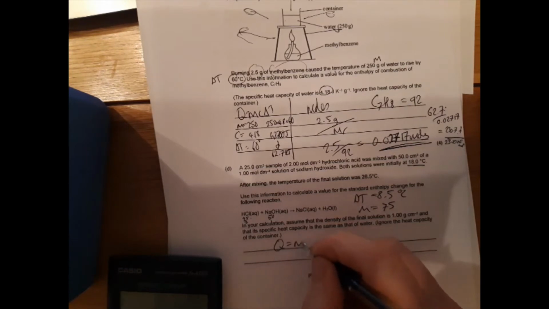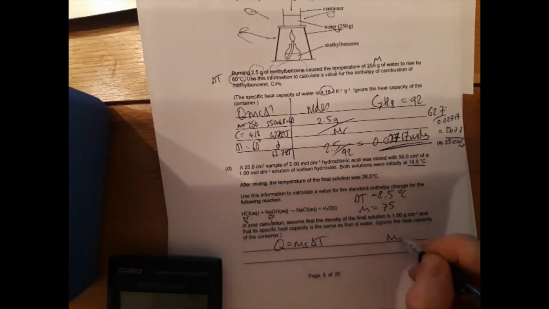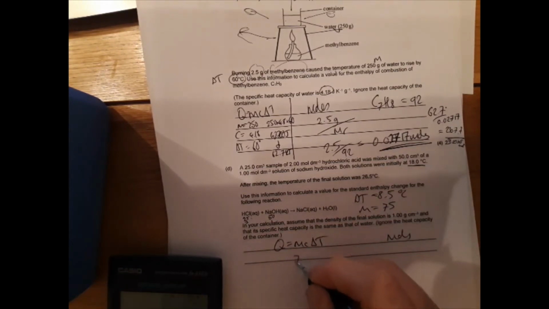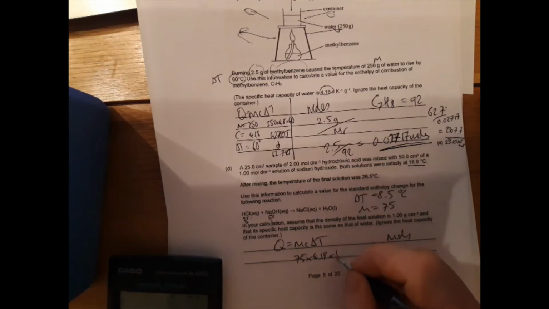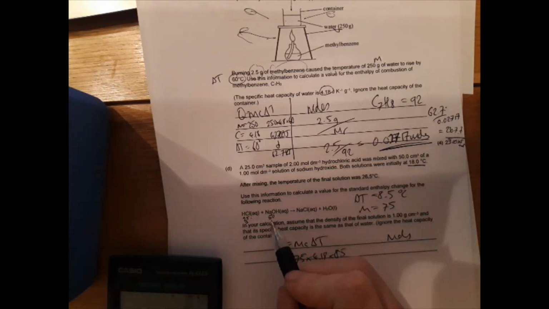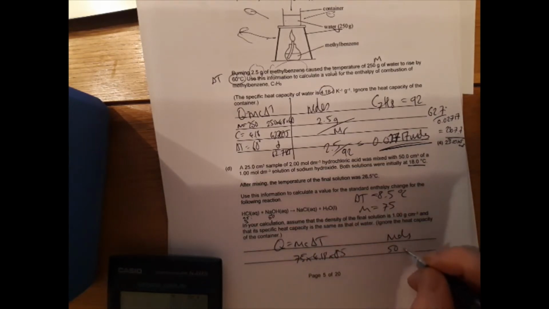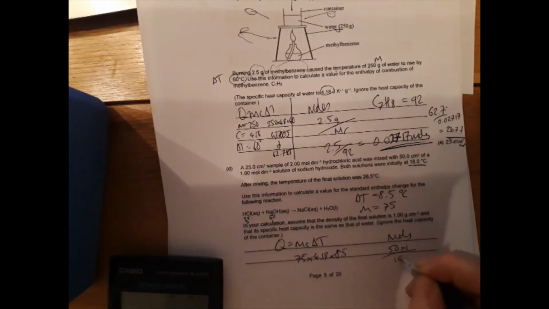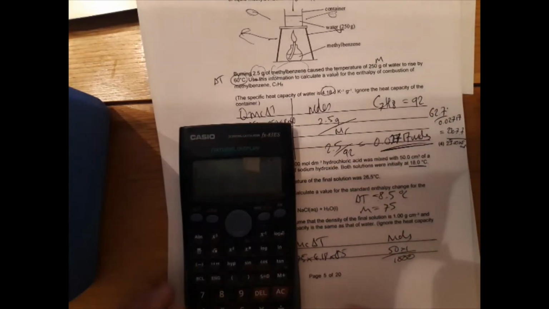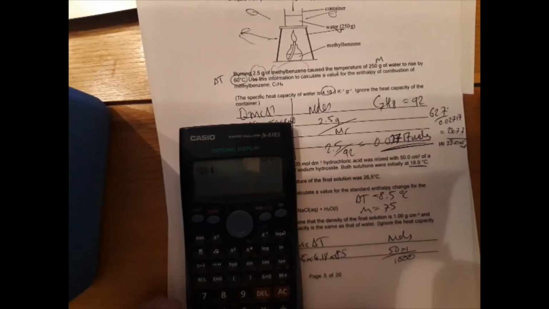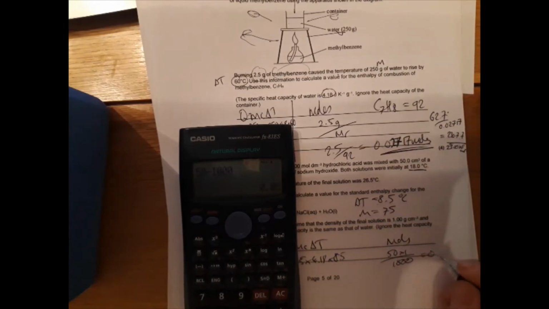So Q equals MC delta T, and then there's a moles part. Mass is 75 times 4.18 times 8.5. Moles equals 50 times 1 divided by 1,000, or 25 times 2 divided by 1,000, the same deal. That's 0.05 moles.